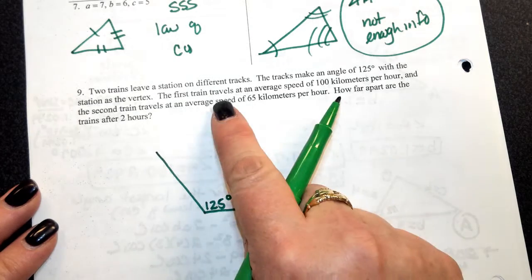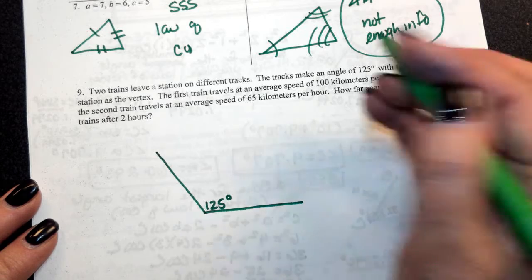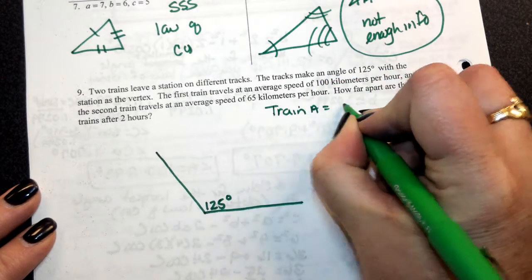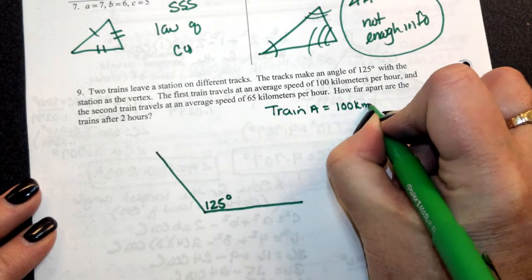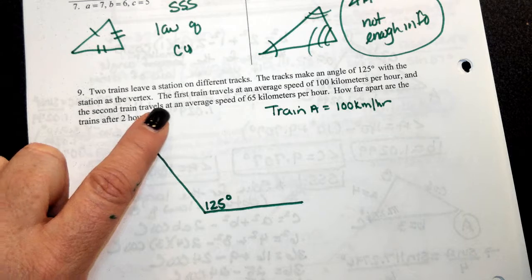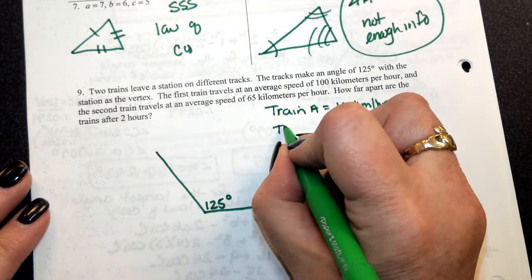The first train travels at an average speed of 100 kilometers per hour. So I'm going to call that train A. Train A is traveling 100 kilometers per hour. And the second train is traveling at an average speed of 65 kilometers per hour. So I'll call that train B.